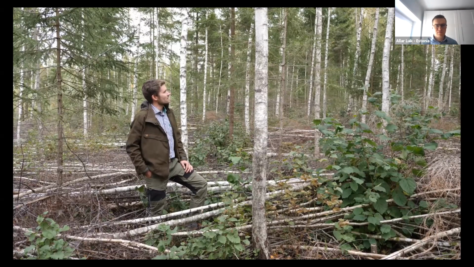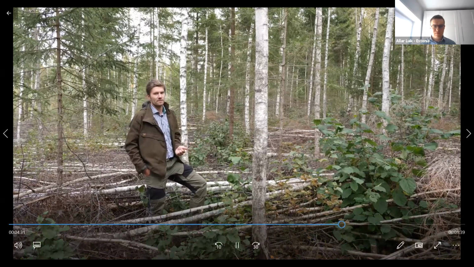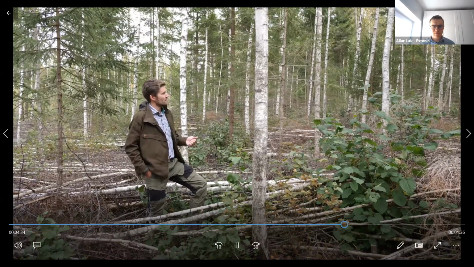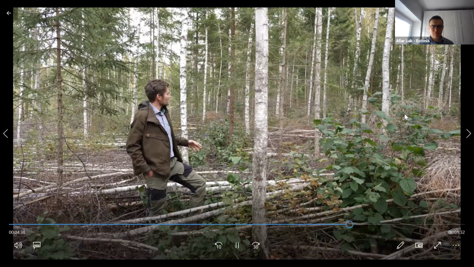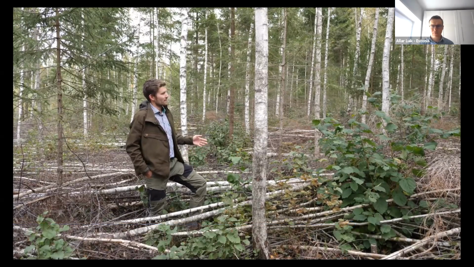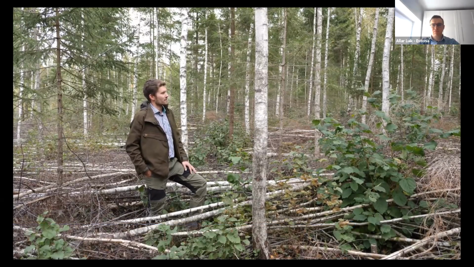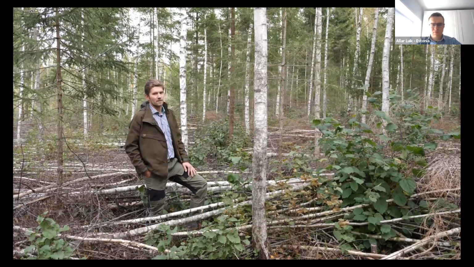So yeah, we have gone through pre-commercial thinning at a really young age, 5 years old. The last stand we saw was 15 years old, and this could be the last or the second to last thinning that you do before the final cut.